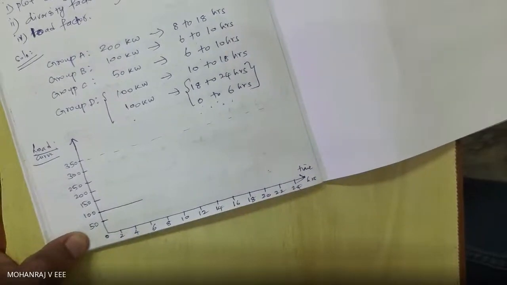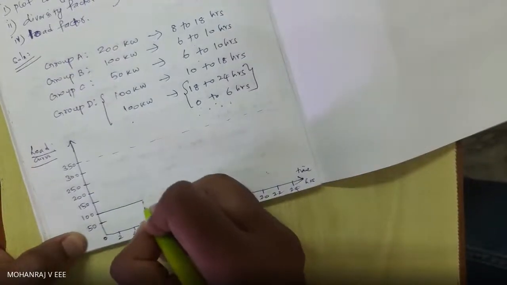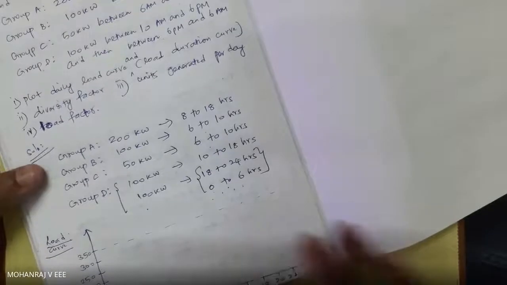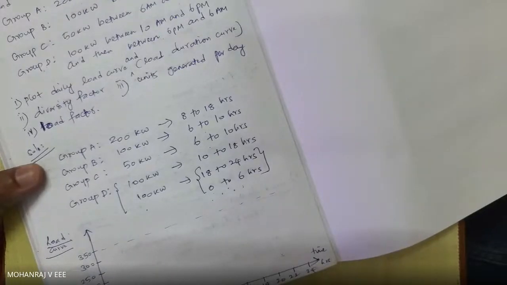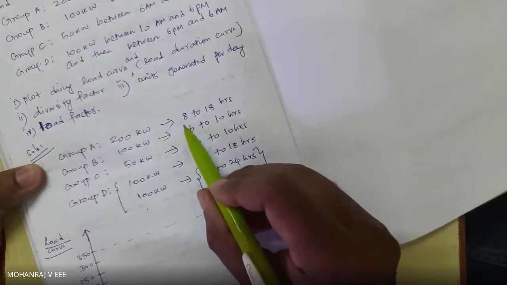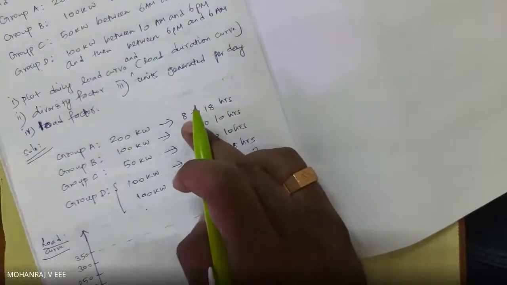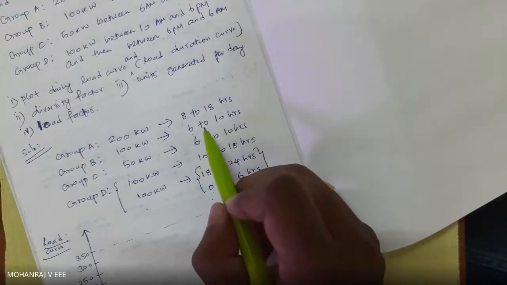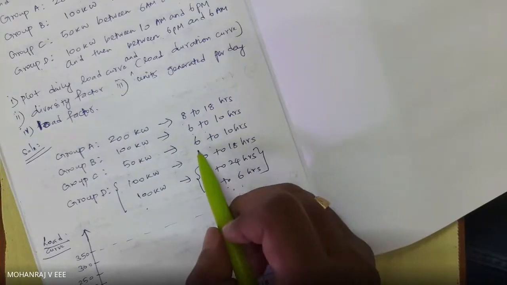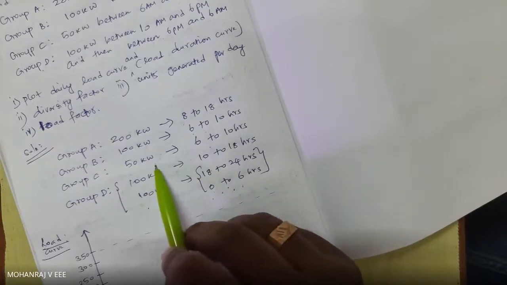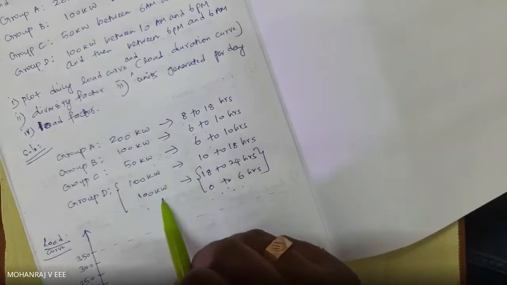Fine. From 6 to 8, what happens? Let us check. In group A, we don't have 6 to 8. But in group B, we have 6 to 8, that is 100. In group C, we have 6 to 8, that is 50. How about group D?